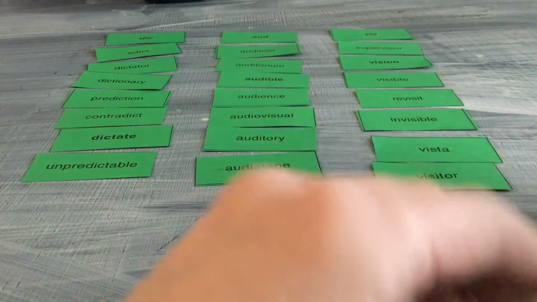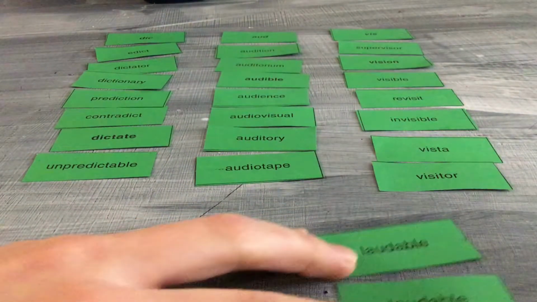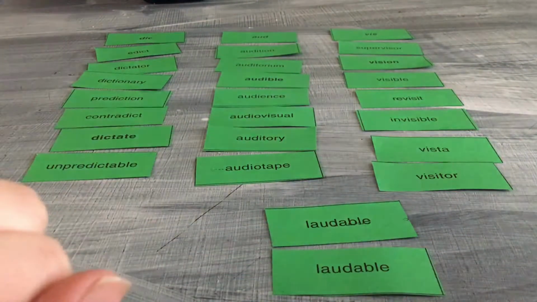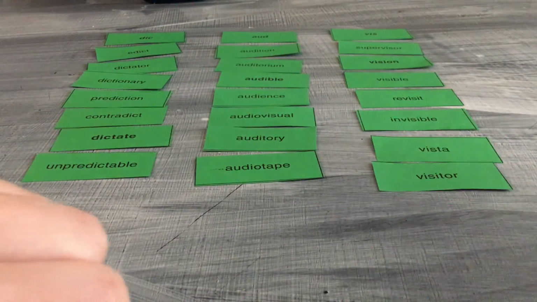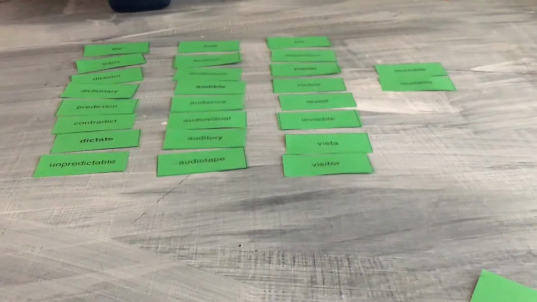Visitor, and somehow we have laudable twice. But again, that is our oddball for the week. So even though you don't have an oddball heading, you put that to the side as an oddball.